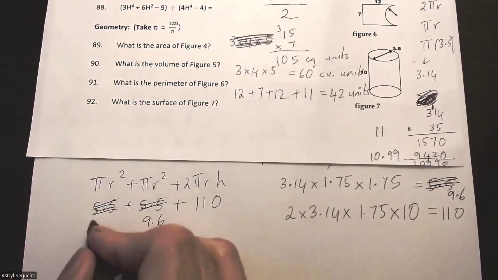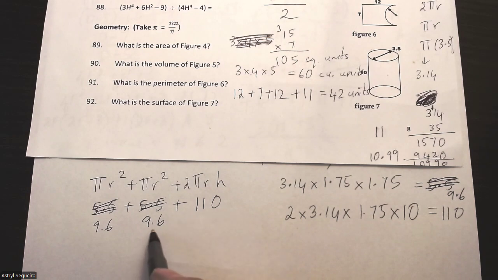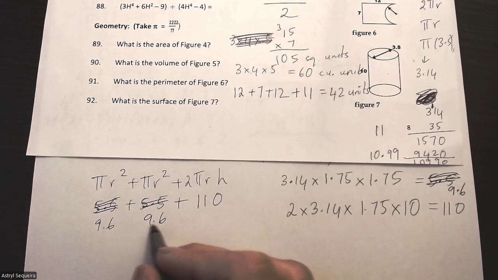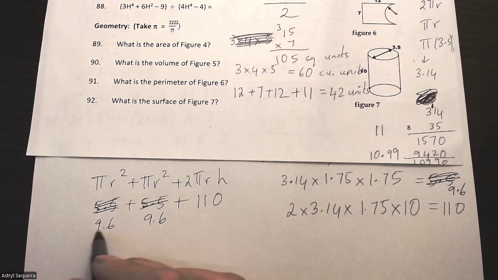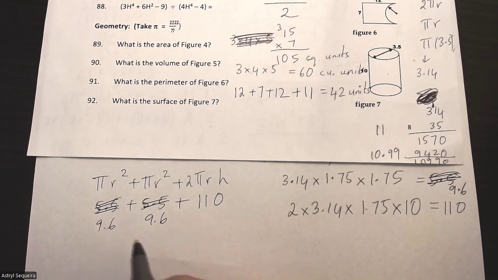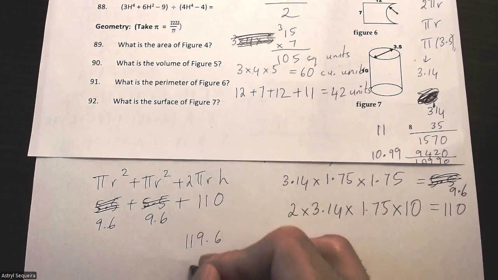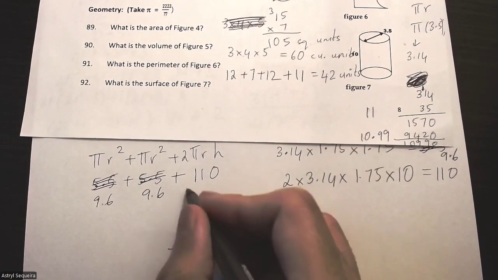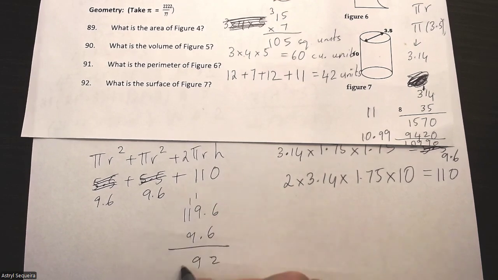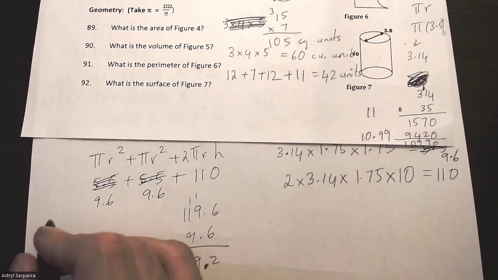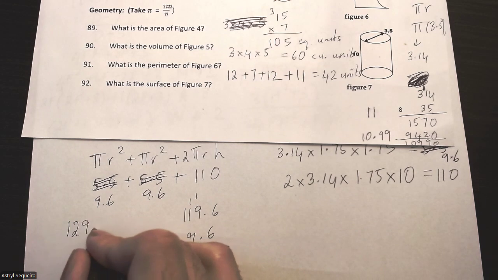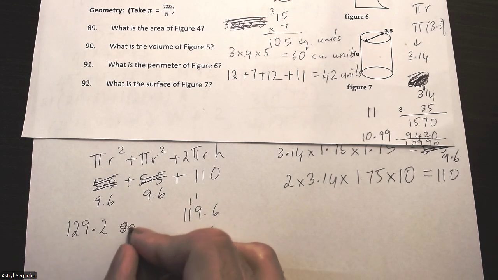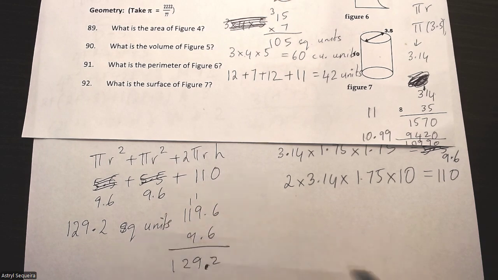Now if I add these up, 110 plus 9.6 is 119.6. 119.6 plus 9.6 is 129.2. The final answer here is 129.2 square units. That's the surface area of this figure there.